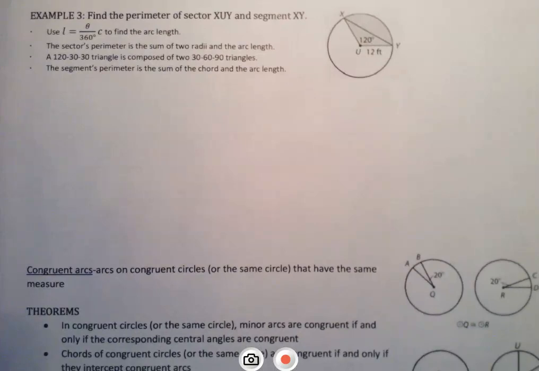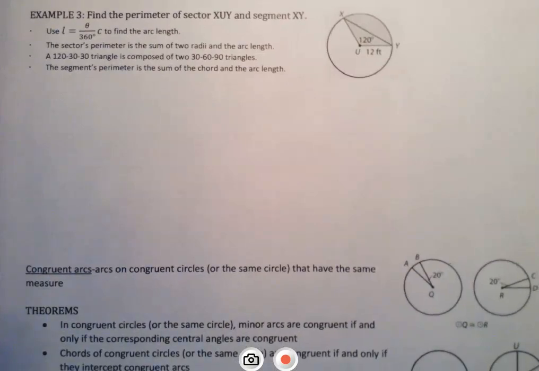All right, for example 3, we're going to mix it up a little bit. We're going to find the perimeter of sector XUY and segment XY. Wait, I'm so confused. First of all, what's perimeter? The whole thing. You can't say the whole thing. What does that mean, the whole thing? The whole sides. The X to U side, the U to Y side, and then the X to Y.